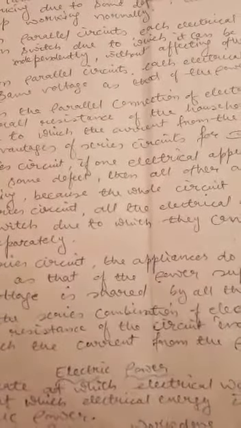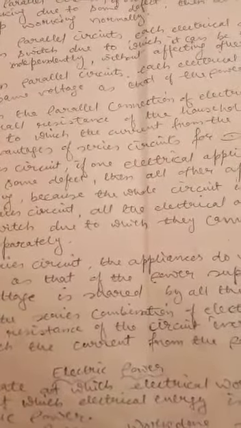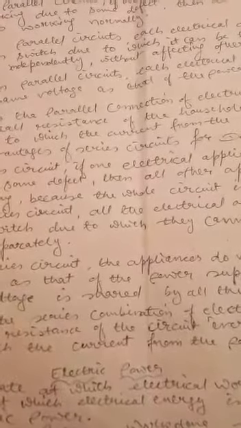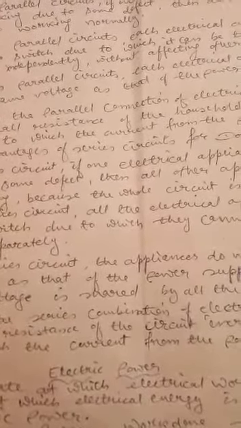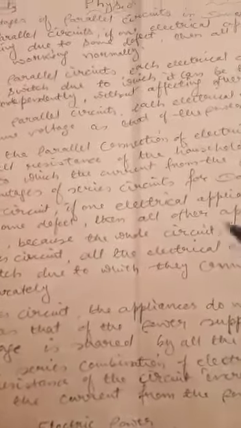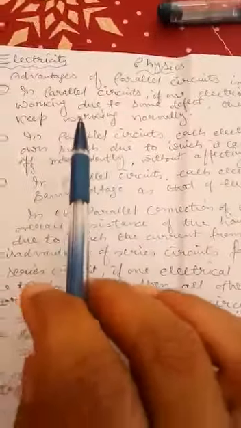So these are the advantages and disadvantages of series combination, and I have taught you the advantages of parallel combination. So you will again see up to here. You will remember up to here.